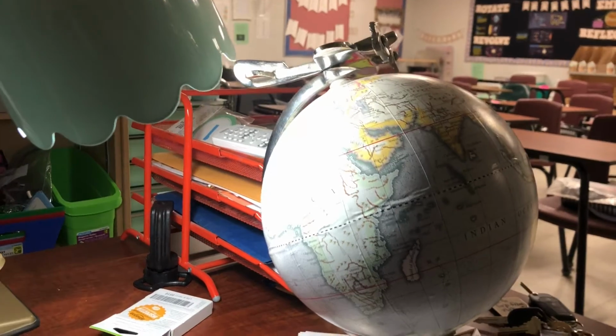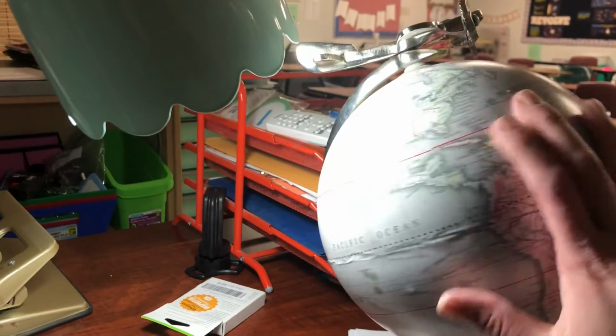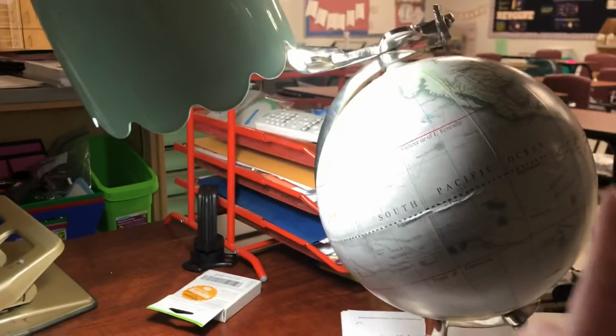Okay, so rotate, Earth spins on its axis once every 24 hours. Sun appears to rise in the east and set in the west. Revolve, Earth goes around the sun once every 365 days.